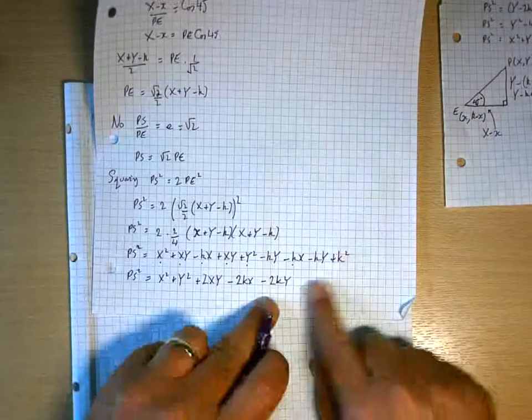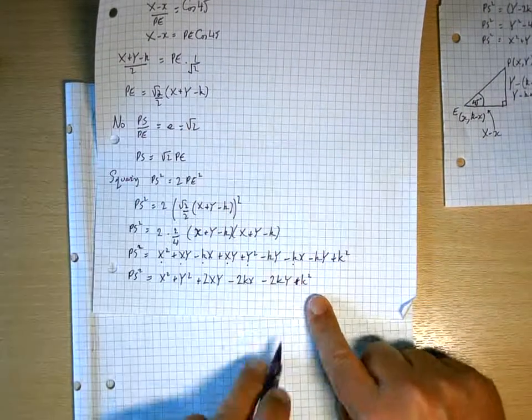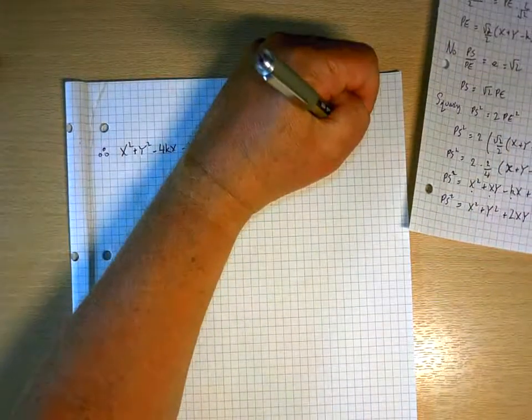And I've just noticed that I've left off the plus k squared. So the plus k squared.